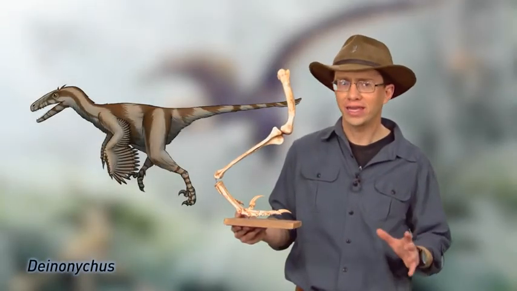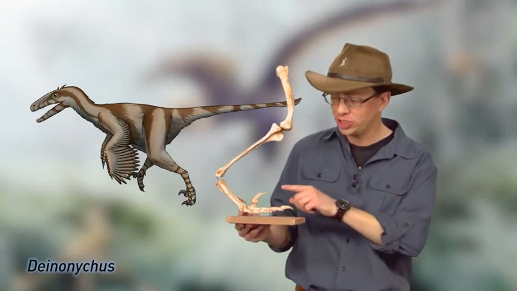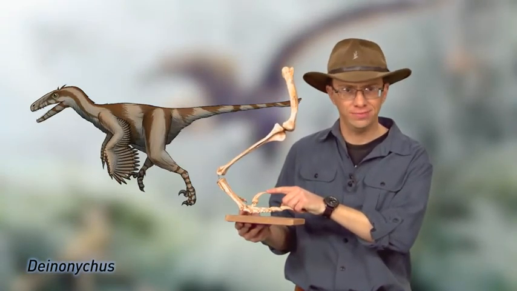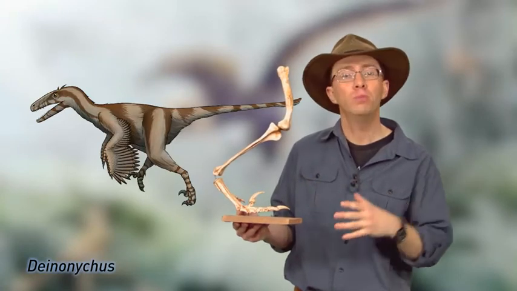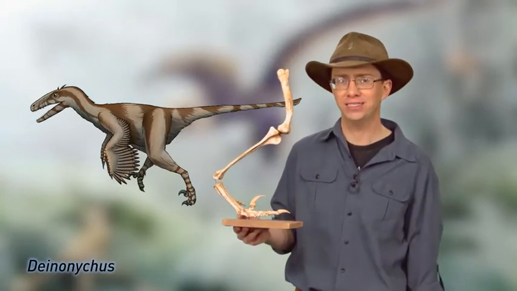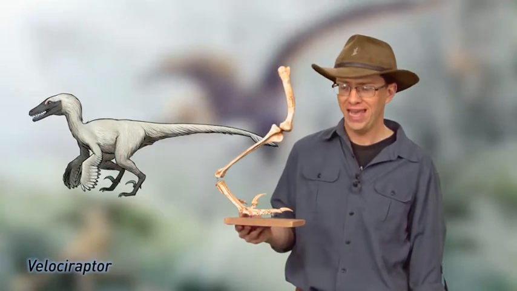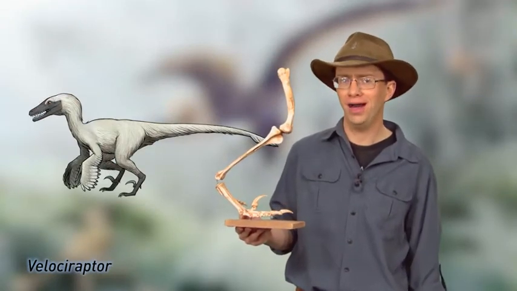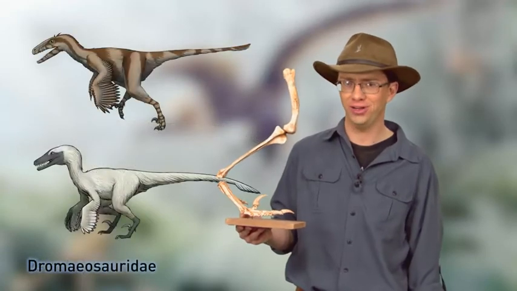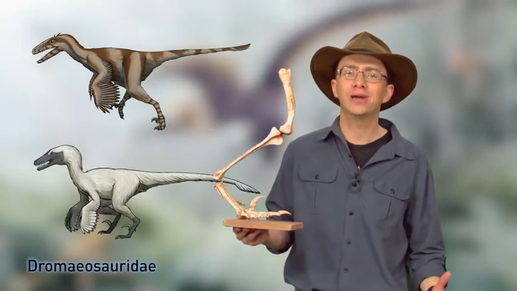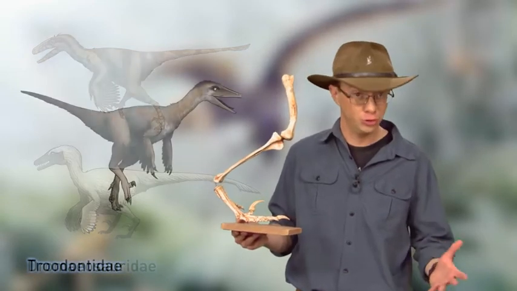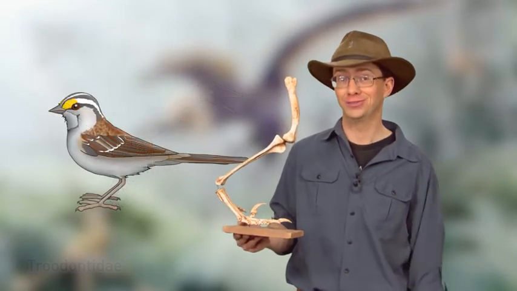Deinonychus has a striking feature, an enlarged and sickle-shaped claw on digit 2 of the foot. This is not the foot of Deinonychus, but its more famous Asian relative, Velociraptor. Deinonychus and Velociraptor belong to a group of theropods called the Dromaeosauridae. Dromaeosaurids form a clade with two other major theropod groups, the Troodontidae and birds.